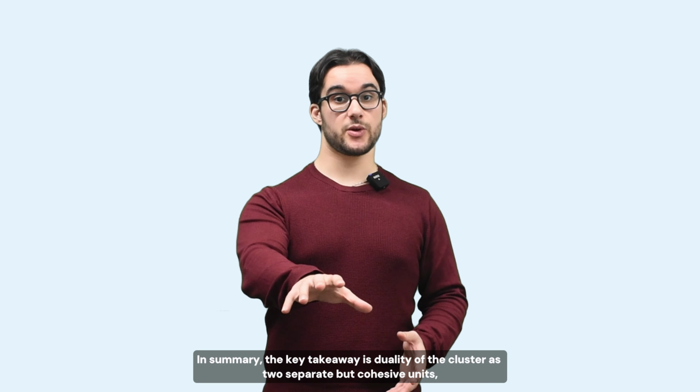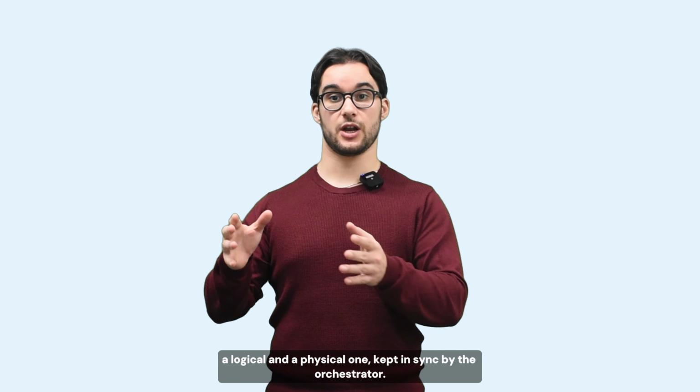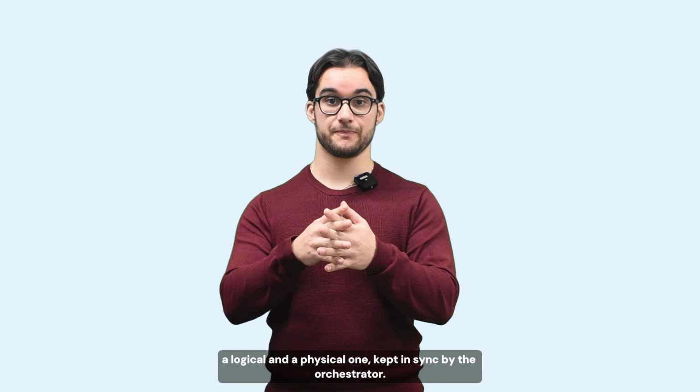In summary, the key takeaway is the duality of the cluster as two separate but cohesive units, a logical and a physical one, kept in sync by the orchestrator.